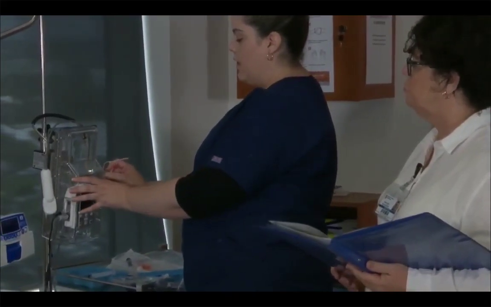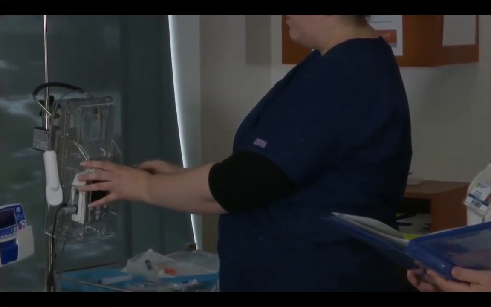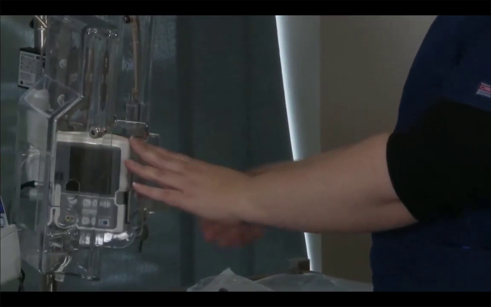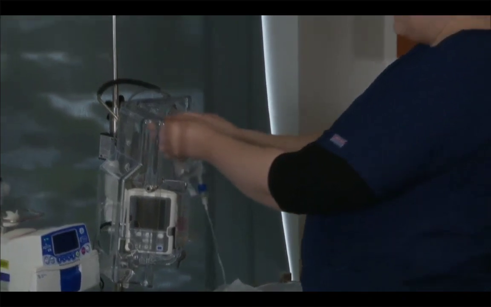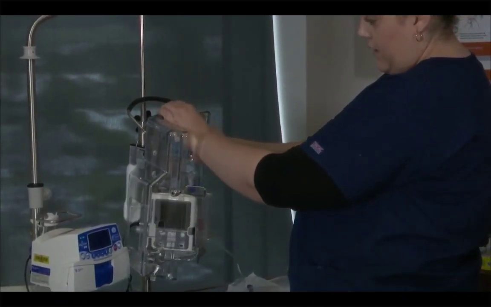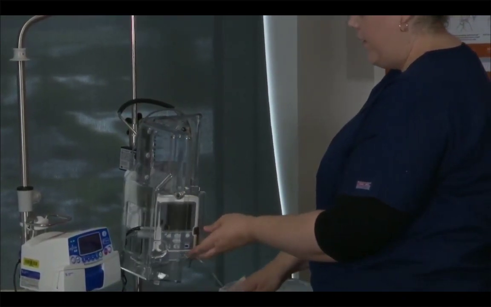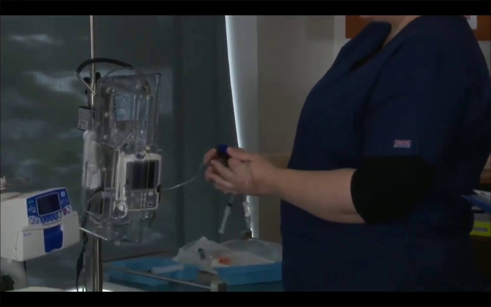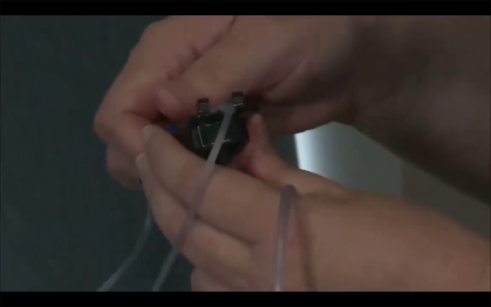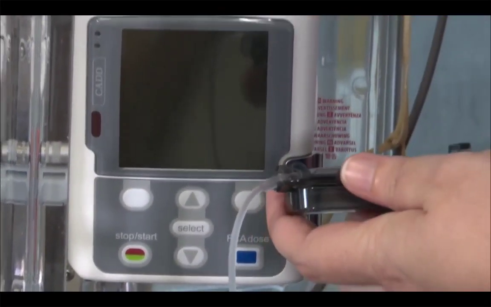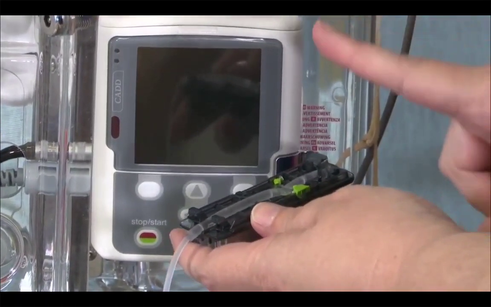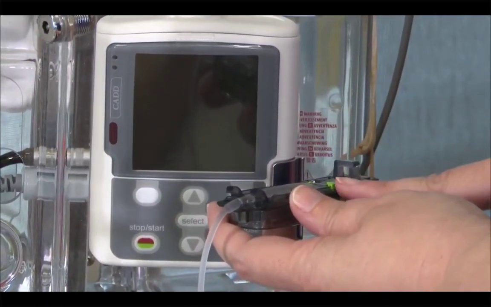So we're going to take our key and unlock the machine, and we can move the machine forward and hang the bag on the arm there, and then push that back. So I've pre-primed this with the 3 mils of saline that you saw me do in the treatment room. Firstly, we need to remove the blue protector from the cartridge. Once that's removed, it cannot be put back on. And now this is going into the machine.